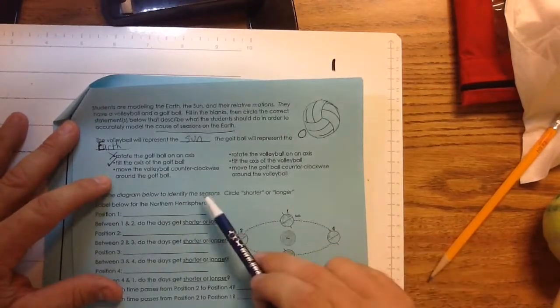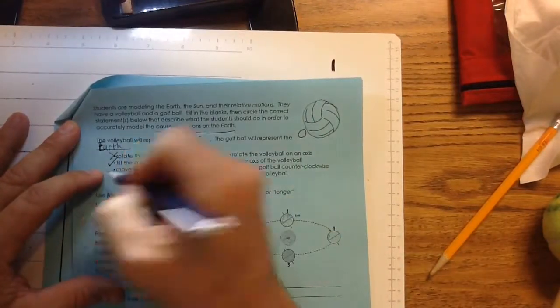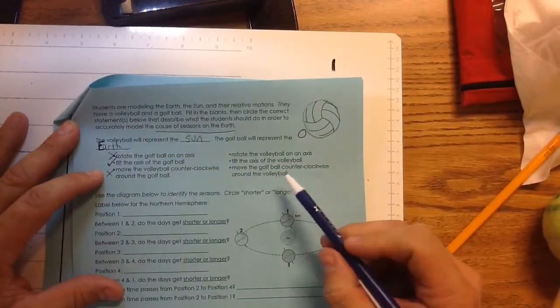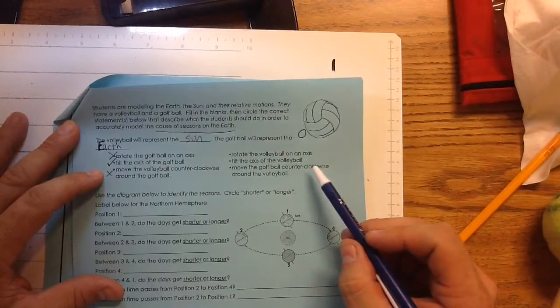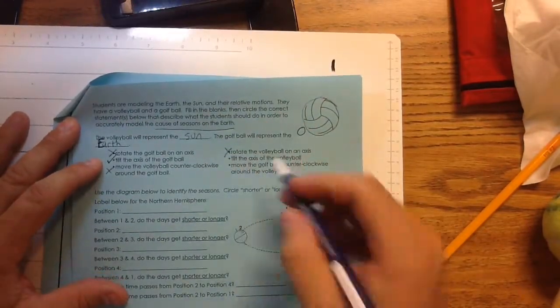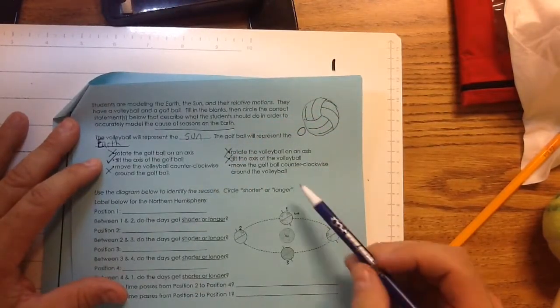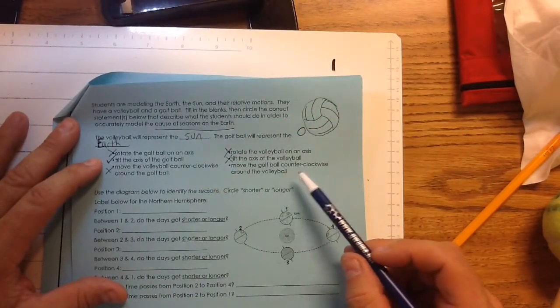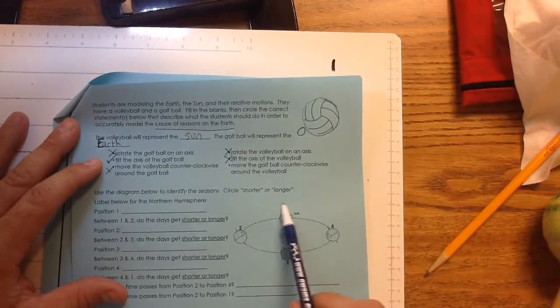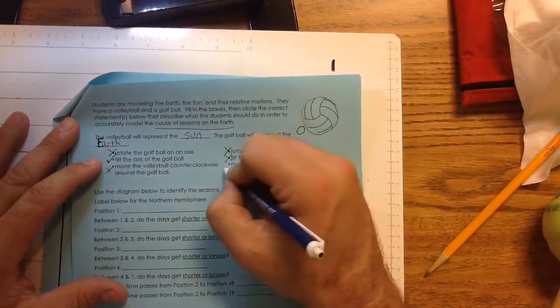Okay. Move the volleyball counterclockwise around the golf ball. No, the sun does not go around the Earth. Do we want to rotate the volleyball on its axis? No. Do we want to tilt the axis of the volleyball? No. It's the Earth, not the sun, that has a tilted axis. Do we want to move the golf ball counterclockwise around the volleyball? And that answer is yes, just like this model here. Okay? We're moving it counterclockwise. Okay? So that's correct. We do want to do that.